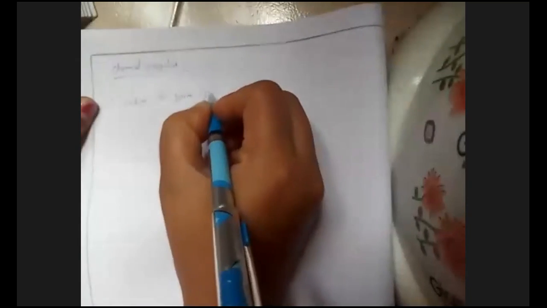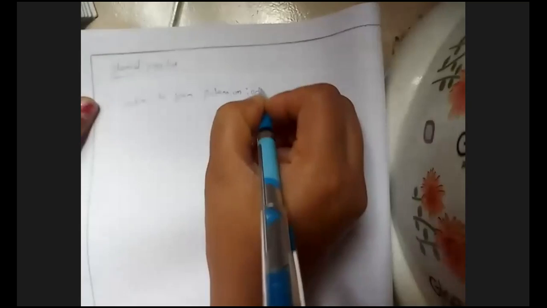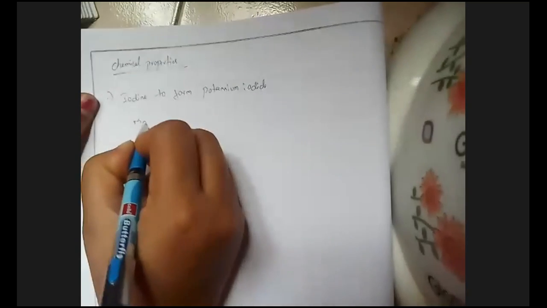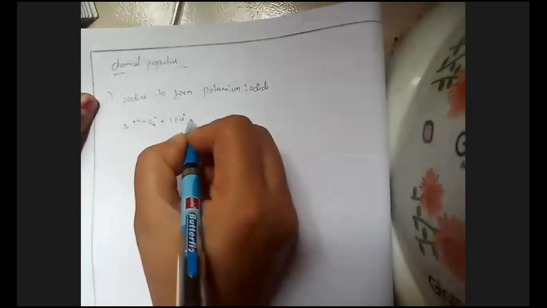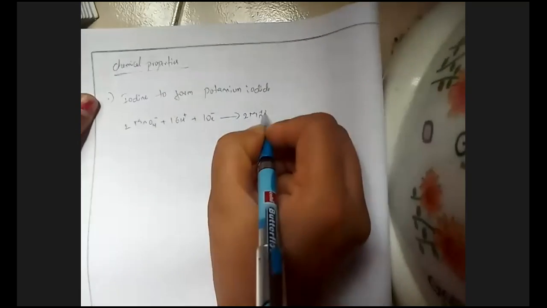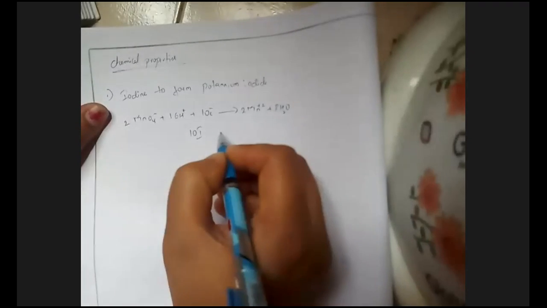First one, let us see what happens when it reacts with iodide to form iodine. So first the manganese reaction is constant. So iodide, we are taking 10 molecules of iodide.